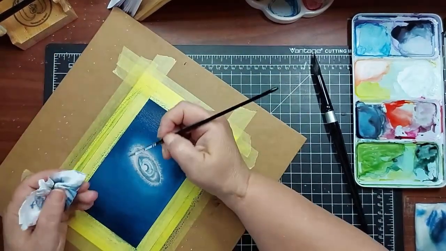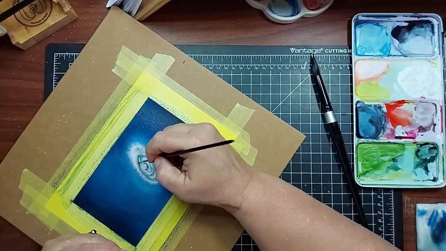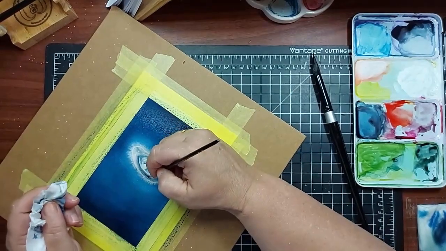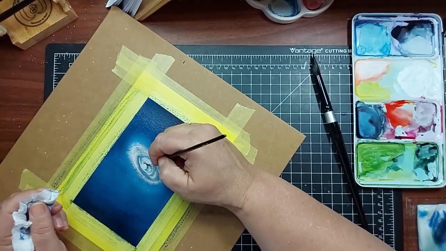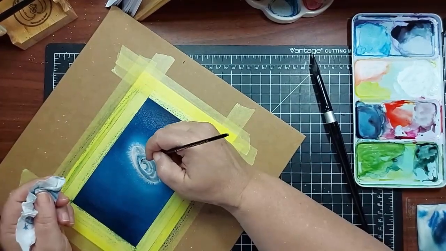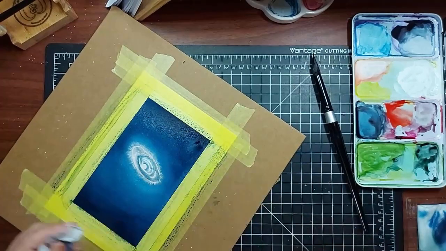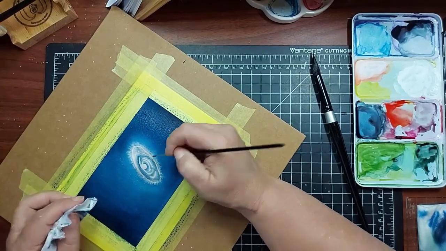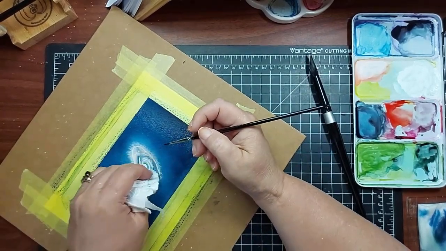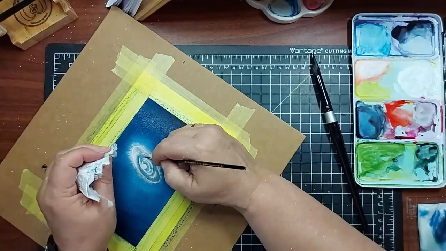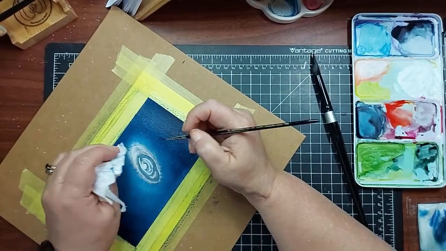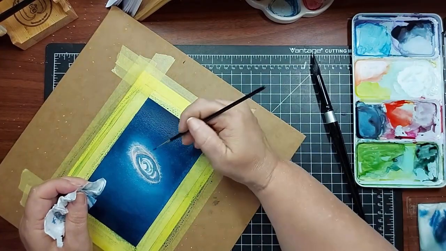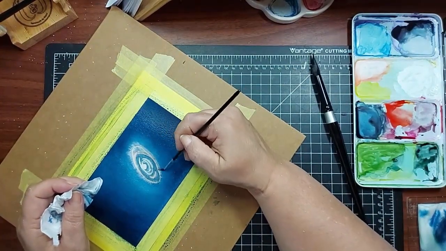So kind of like what I just did, because I do want the blue to show. I'm going to come along with some water here.